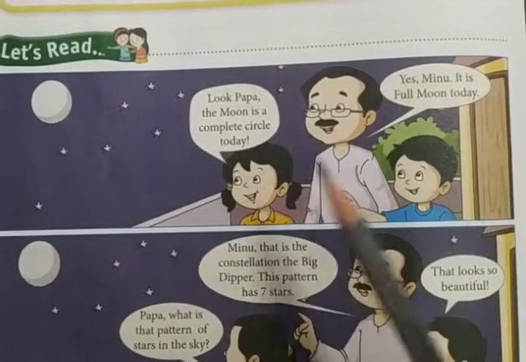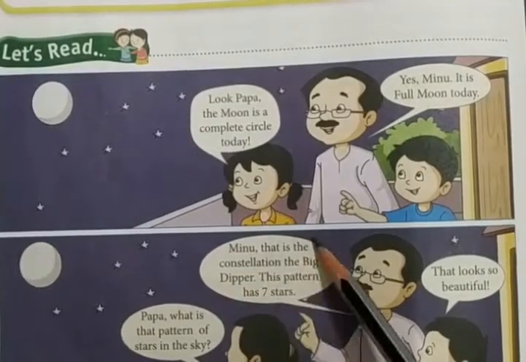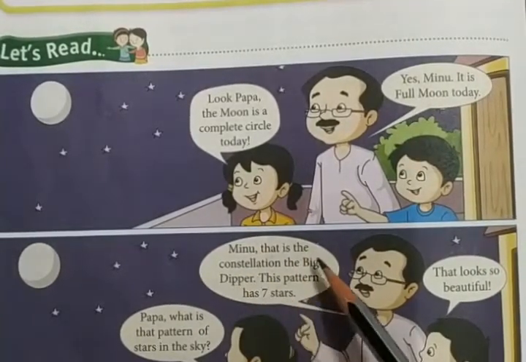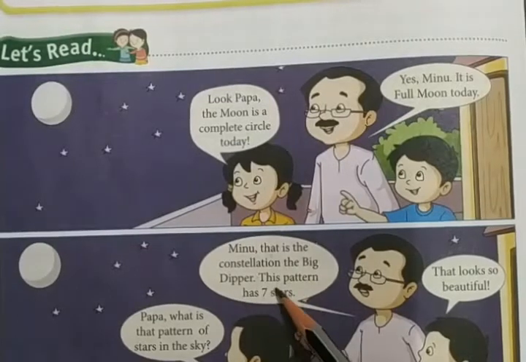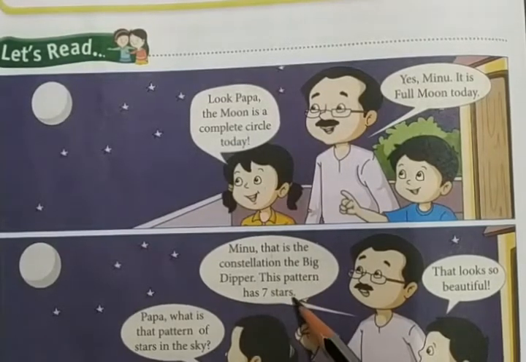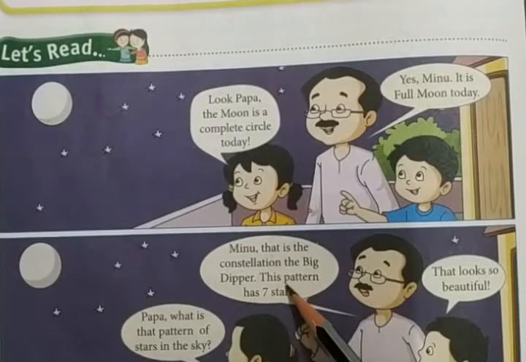Full moon today. Okay. Minu, that is the constellation of the Big Dipper. This pattern has 7 stars.